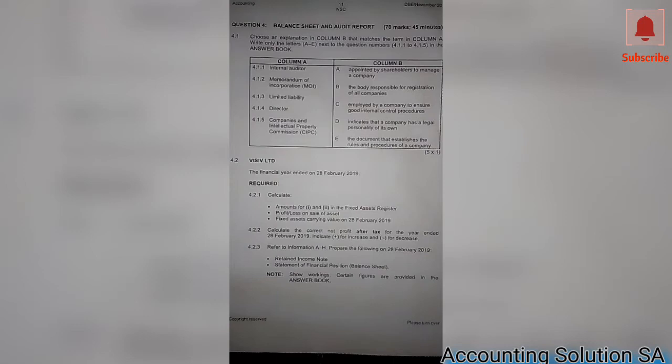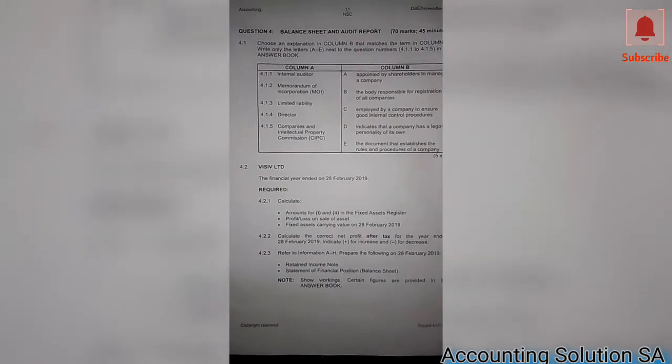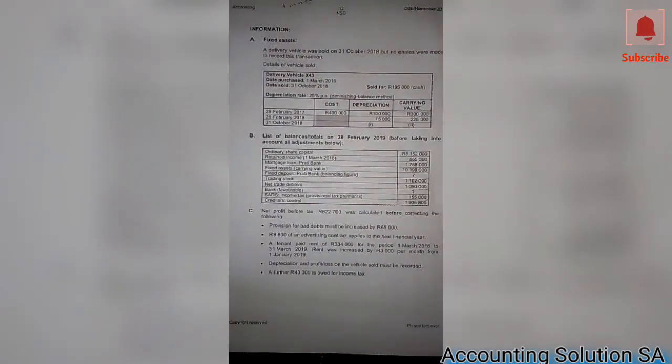Then on the required, they said 4.2.1, calculate the amount for Roman figure A and Roman figure B in the fixed assets register. Then the maximum allocation, they said, is 5. Then Roman figure 2, calculate the profit or loss on sale of assets. Roman figure 3, fixed assets carrying value on 28 February 2019. Okay, then let's go to the fixed assets register to check if we can calculate Roman figure 1 and Roman figure 2.